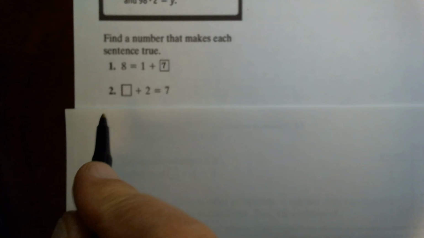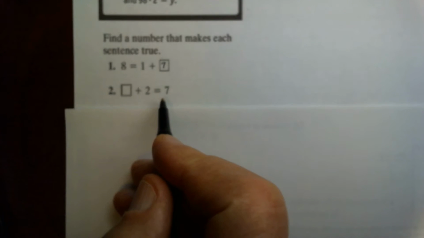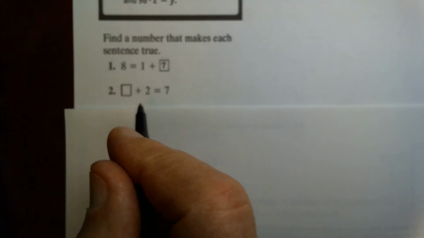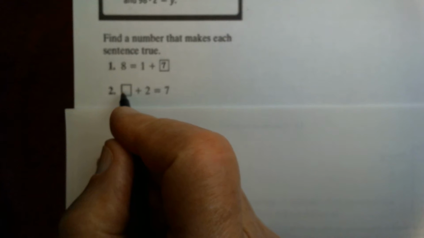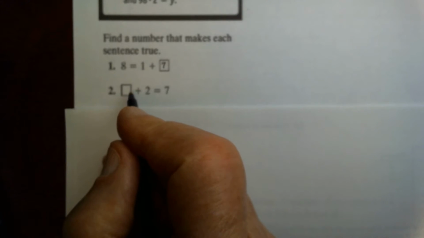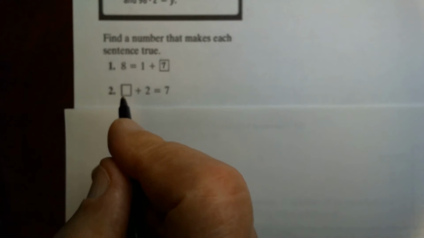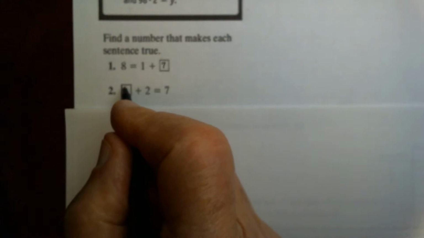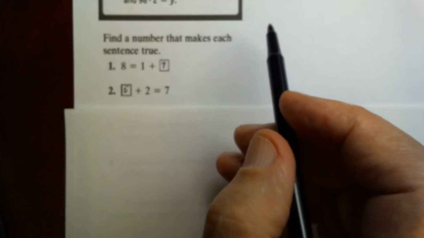Or in this case, what number do we have to add to 2 to get 7? Well, you think about that for a little moment, and you say, we could try different numbers like 2 and 3 and 4 and 5 and 6 and so on, and then we find, 5 plus 2 equals 7. So that's what's meant by finding solutions by trial.